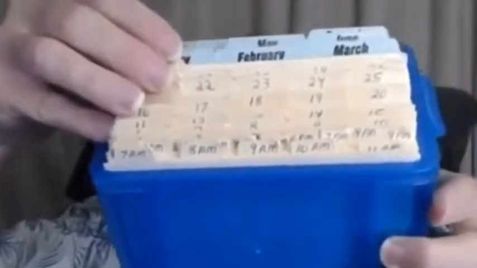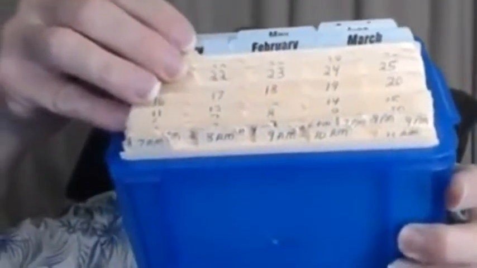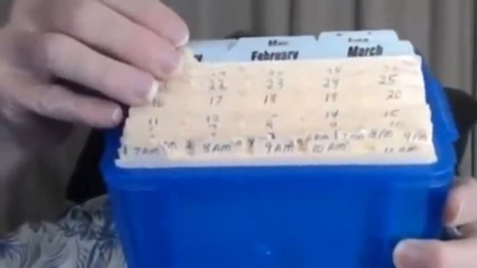So for example, today being the 9th of March, if I have a callback, I would put it on the next day, which is the 10th of March. So I would put that under 10 for this current month. And then someone might say, well, can you call me back, let's say next week? That might be the 15th or 16th. So then I would slide the card in the 16th.